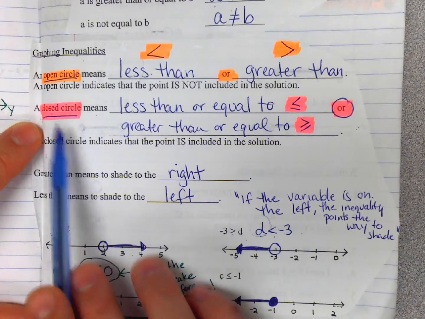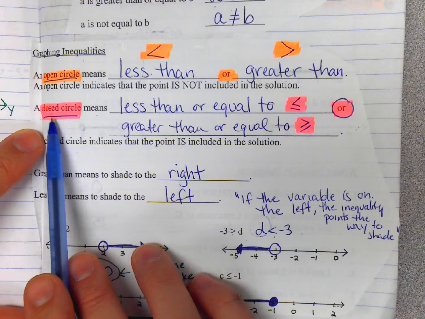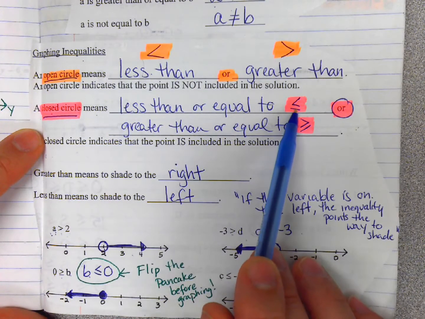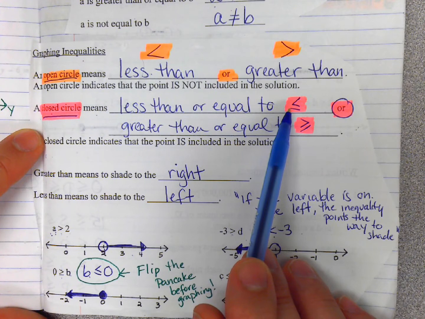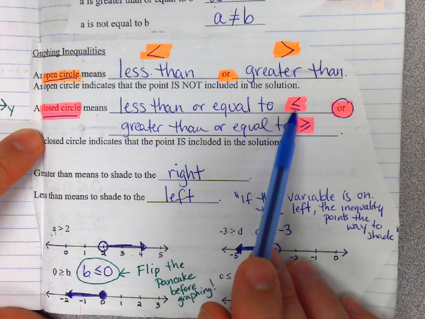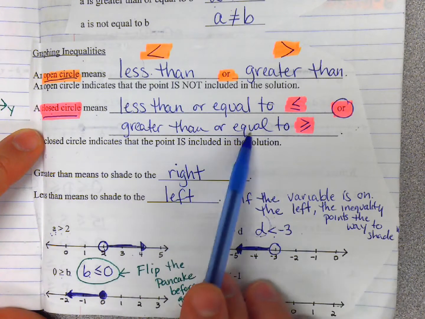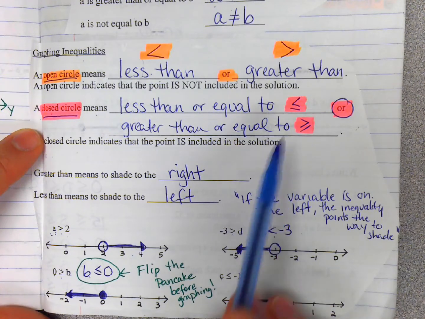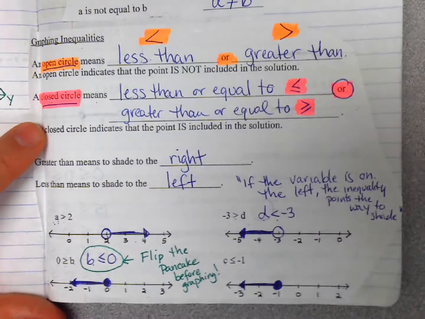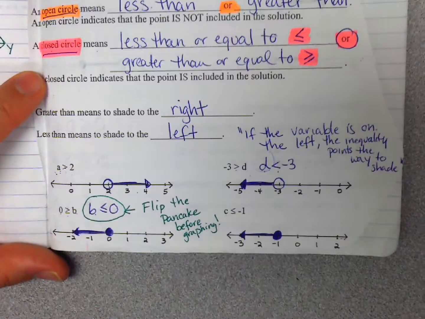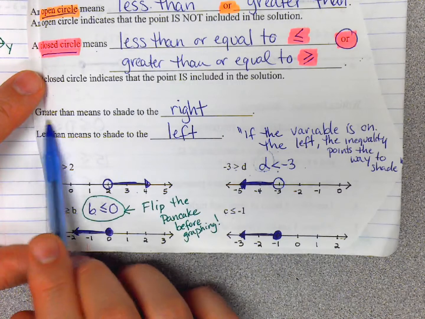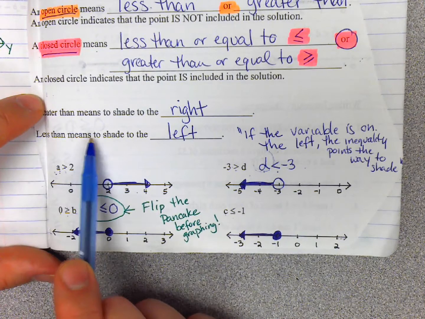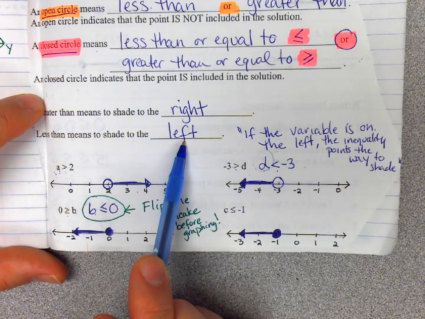Okay? A closed circle, a shaded in dot, is when you have a less than or equal to. So when you have the line underneath, we need to make sure our dot is shaded in. All right? Greater than or equal to, it has a line under that symbol. Our dot's going to be shaded on our graphs. And I have some examples at the bottom of how we're going to do that. Again, greater than, our arrow's going to go to the right. Less than that number, we're going to the left. All right?